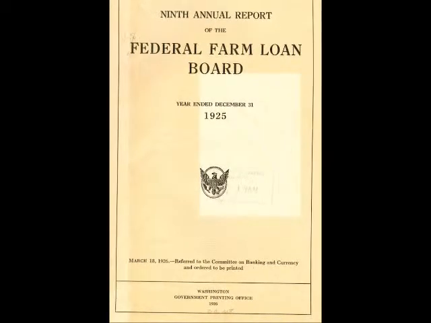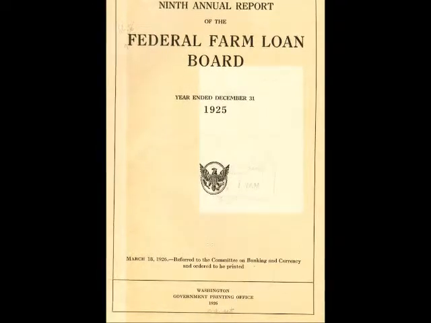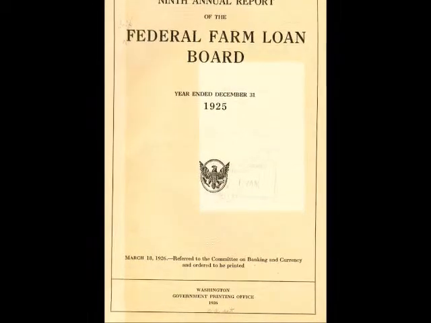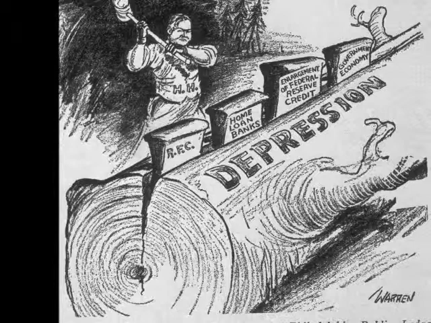He creates the National Credit Corporation, which is going to loan money to small banks to try and keep them from going bankrupt. So he does start taking these little tiny steps, but they still fail to turn the economy around because that's just how bad it had gotten.